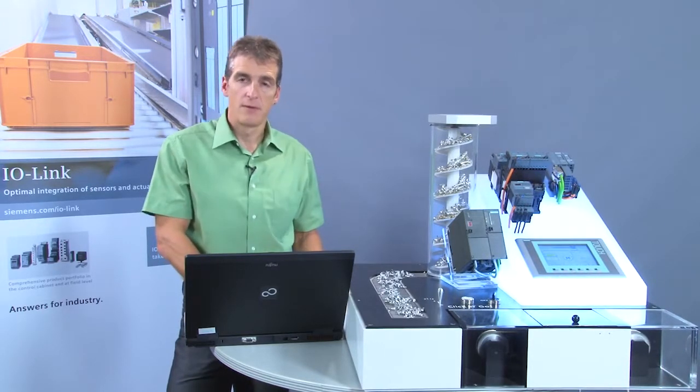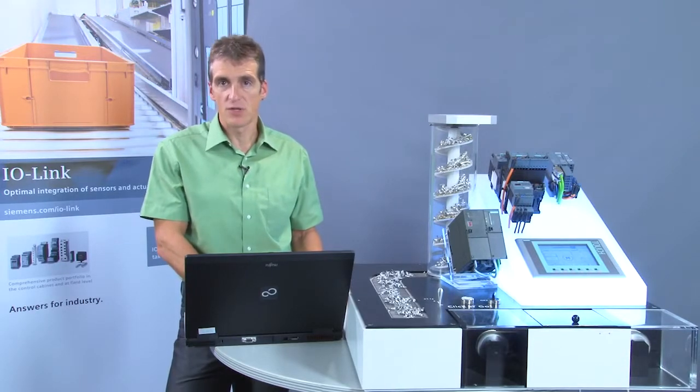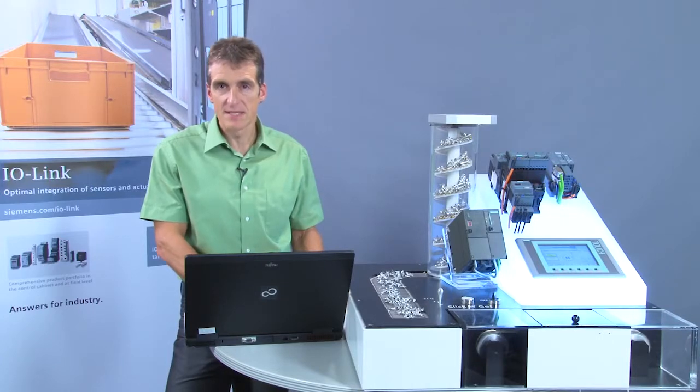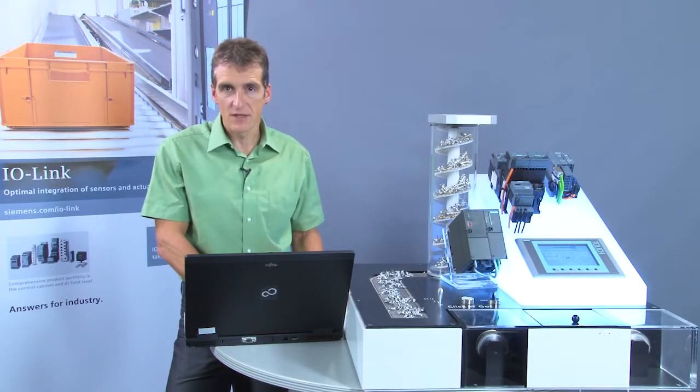I have now demonstrated how the responsible technicians can quickly replace an IO-Link device using the IO-Link function block. The task is easy and the effort is low.